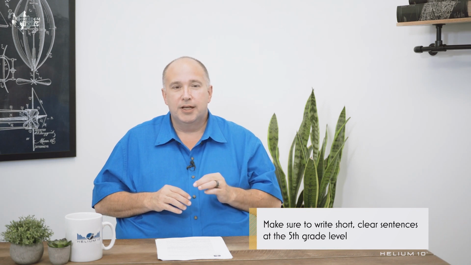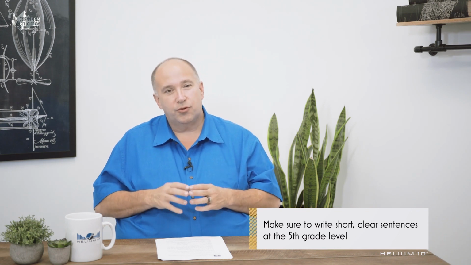This module is all about creating your bullet points and your description. Now, when you're creating your bullet points and your description, one of the things that you want to do is make sure you write short sentences. Don't do big, long run-on sentences. Remember, write this at about the 5th grade level. There's actually tools out there that you can check to see at what level your writing is, but write it about the 5th grade level.